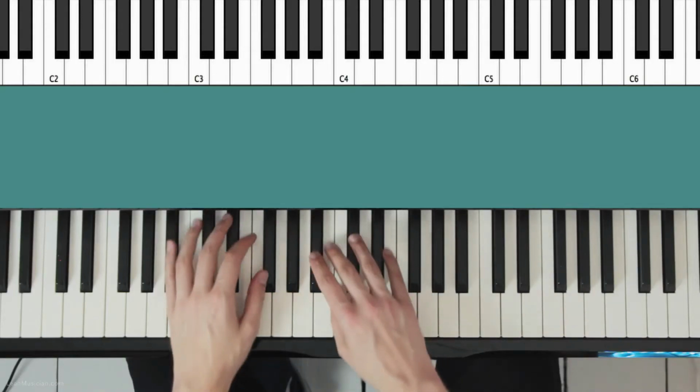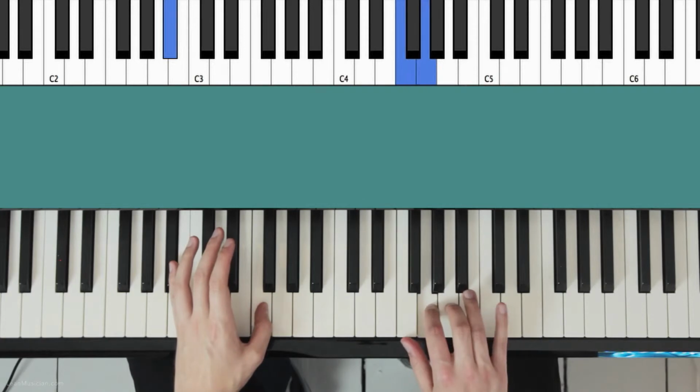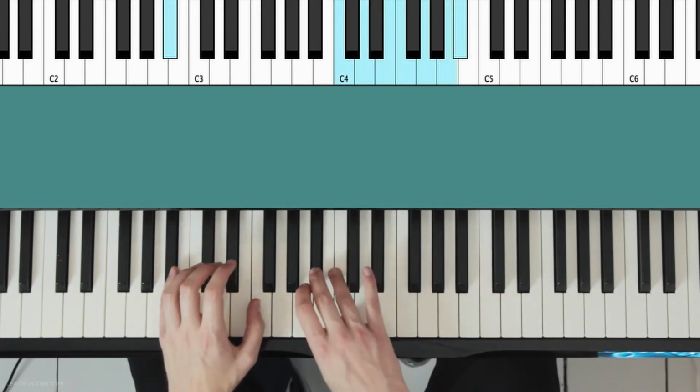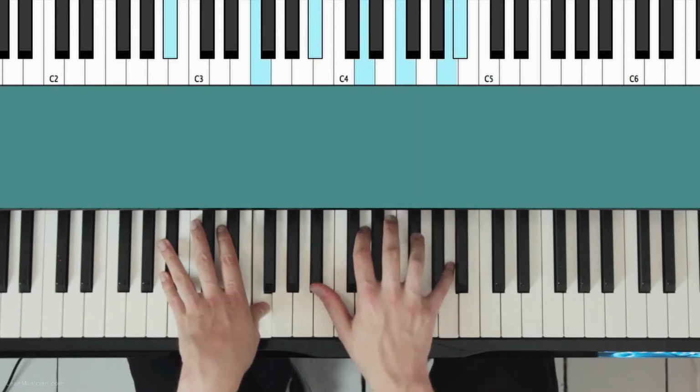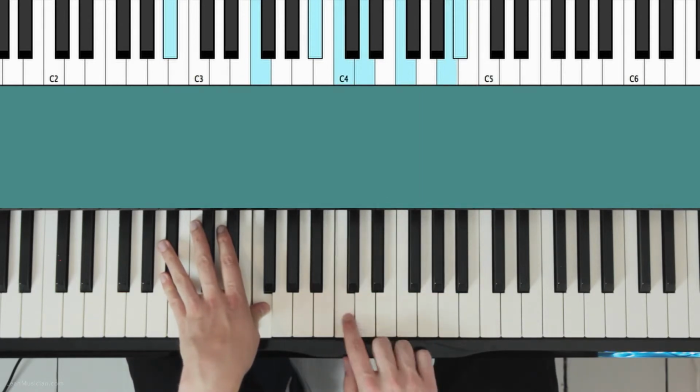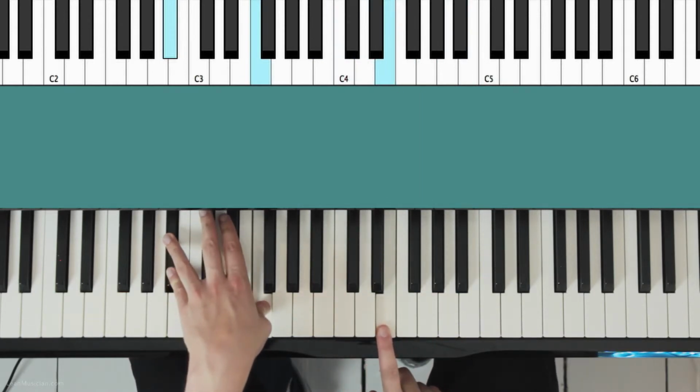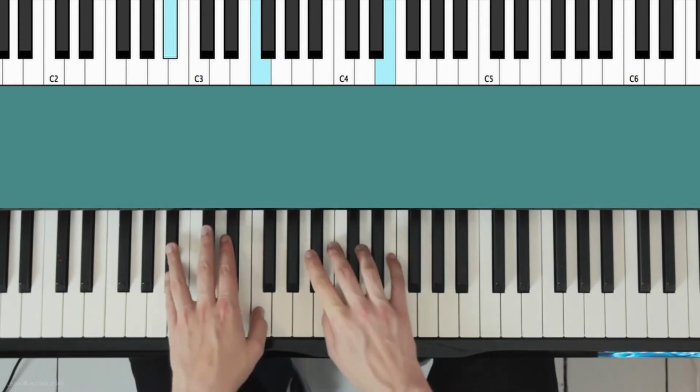Moving on, we're on to the 4th degree of the scale, otherwise known as the Lydian, and this is one of my favourite ones. What I love about this one is that it's got a major sound, but our 4th degree, 1, 2, 3, 4, is an augmented 4th. It's a very, very floaty sound.